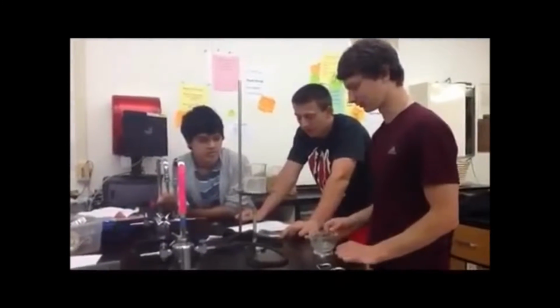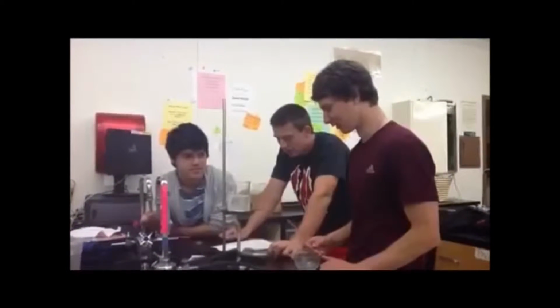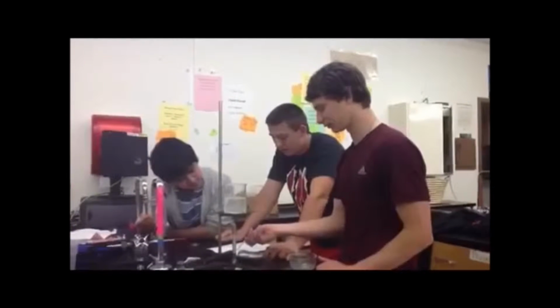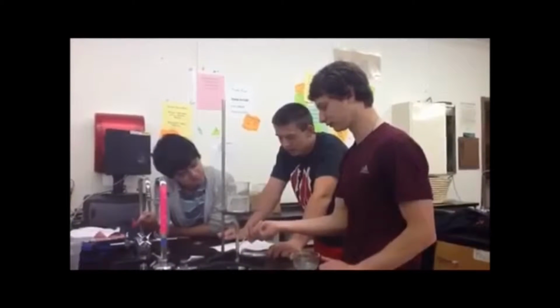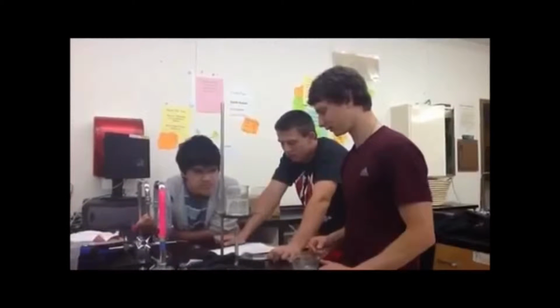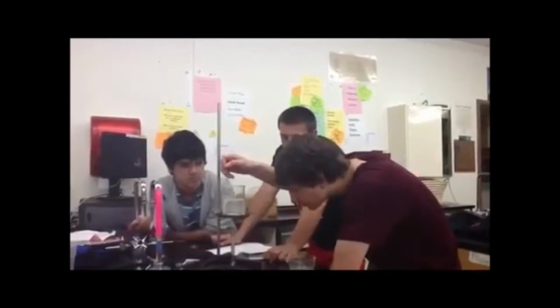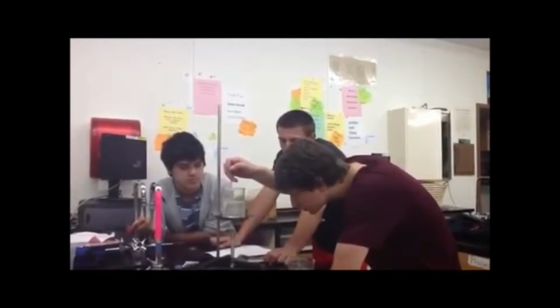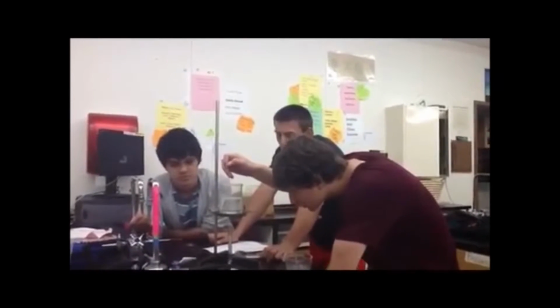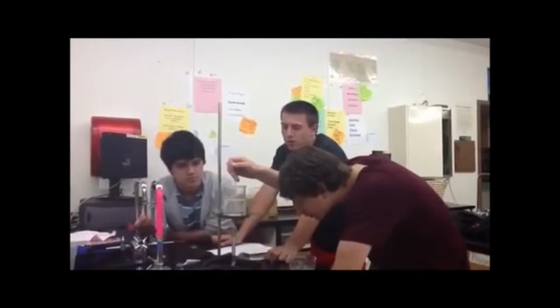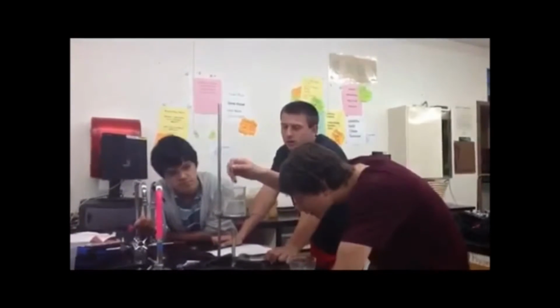And last but not least, our Brownian motion. It is the random motion of particles suspended in a fluid, a liquid or a gas, resulting from their collision with the quick atoms or molecules in the gas or liquid. We're heating the liquid right now, so we can see Brownian motion, which is the particles moving and bouncing off of each other at high rates of speed.